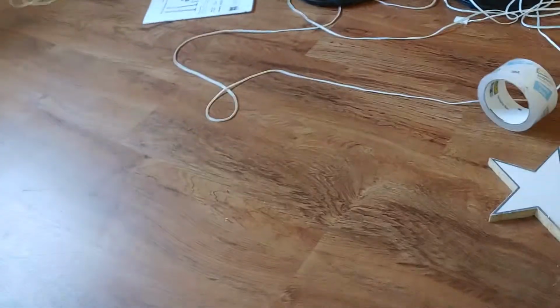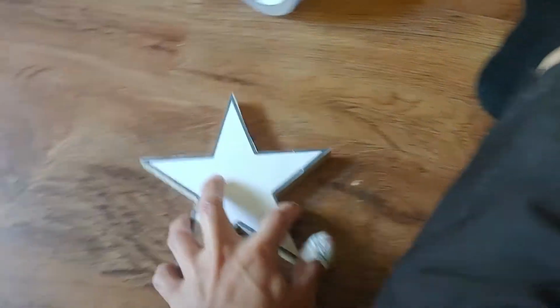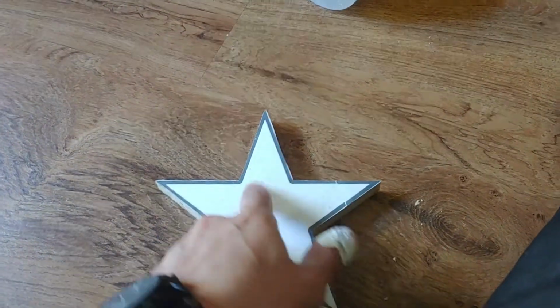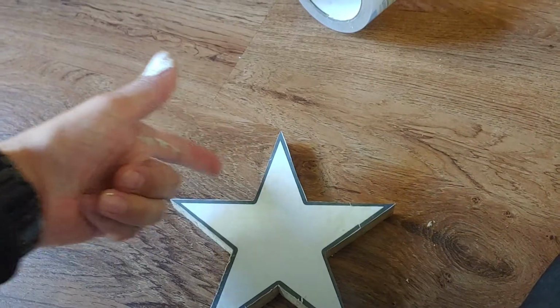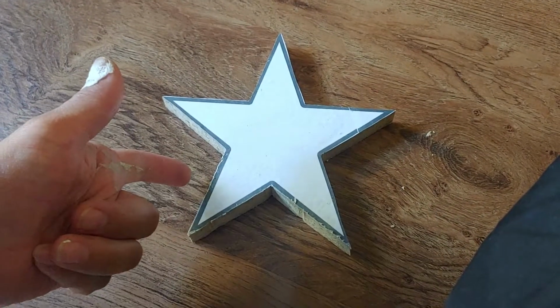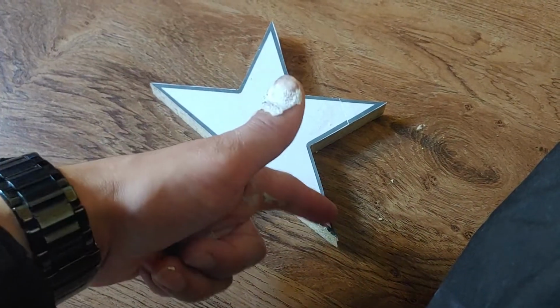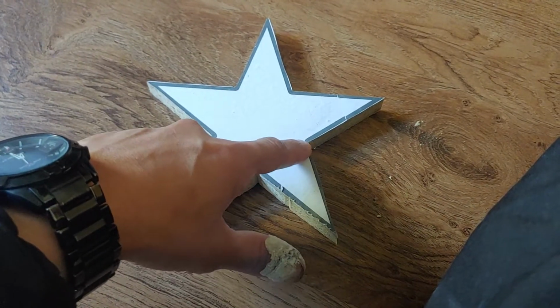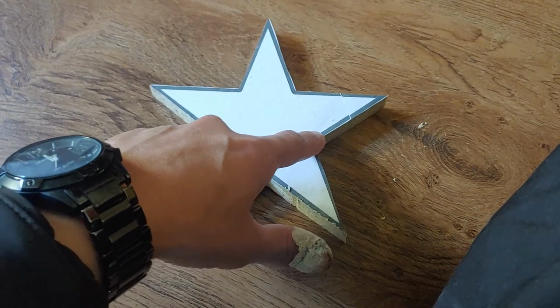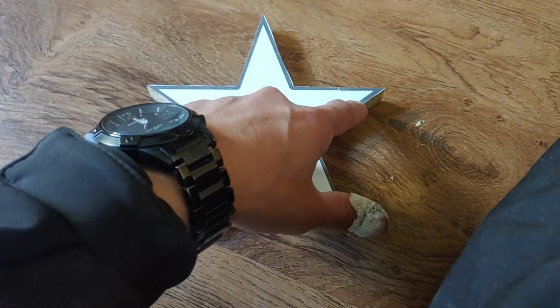And this one I cut out, but when I cut it out with my scroll saw, as you can see, it's not all straight. In some parts I went into the line, out of the line, right on the line, and so on and so forth, right? So it's not perfect.